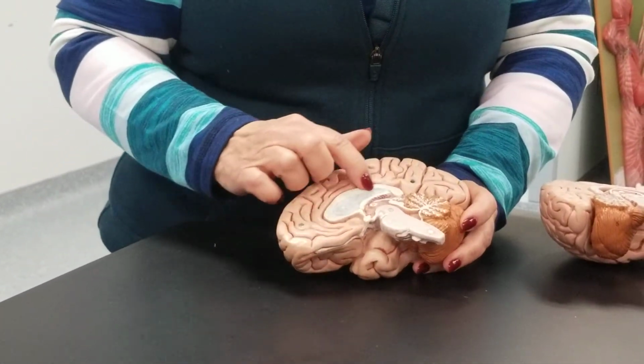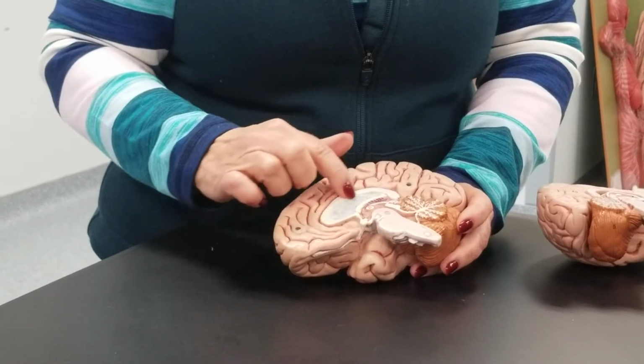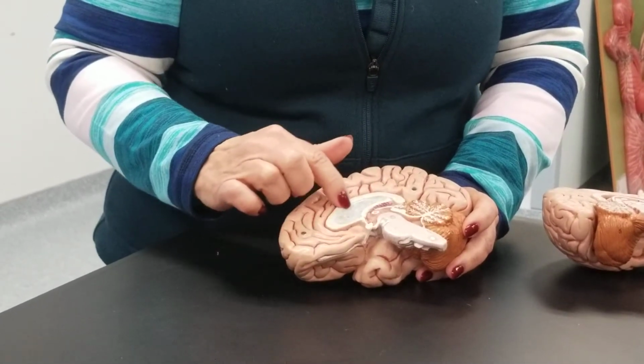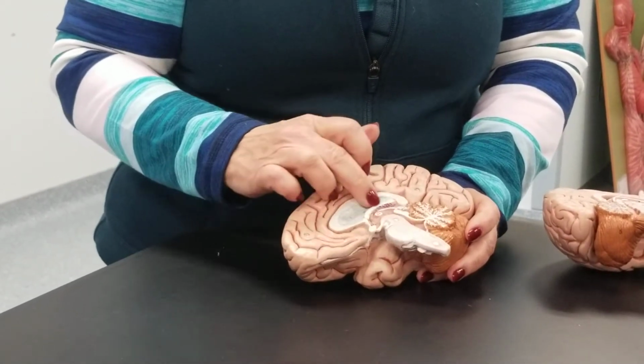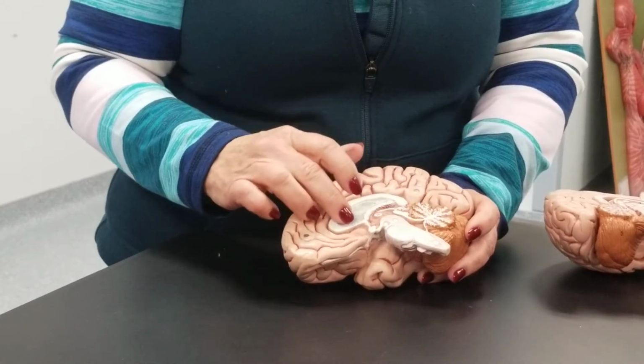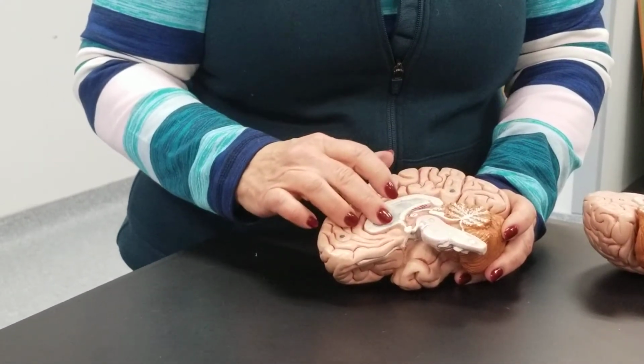This part here is the corpus callosum. It integrates the right and left hemispheres. See, this is one of those spaces, those ventricles filled with cerebrospinal fluid.